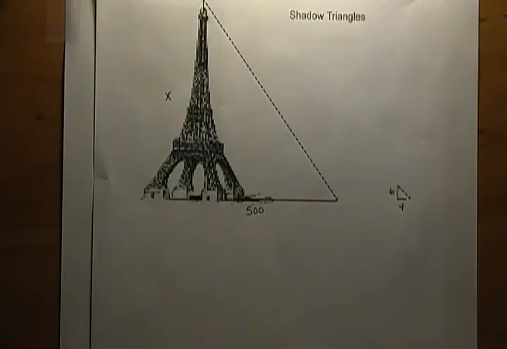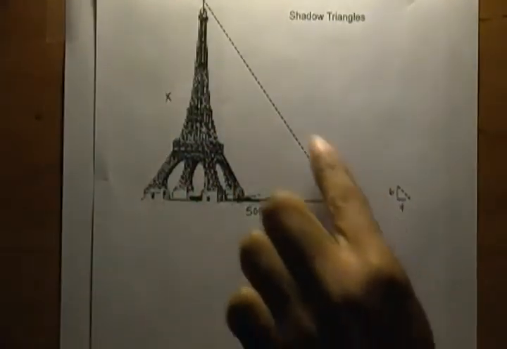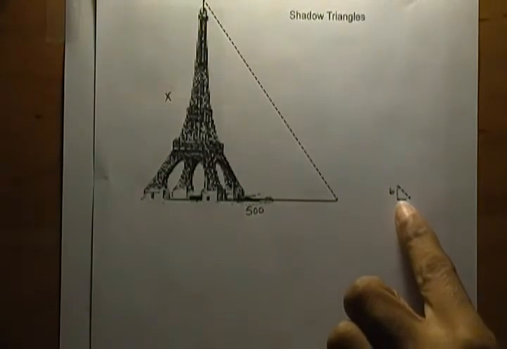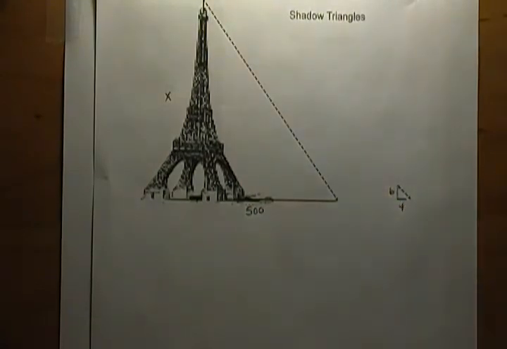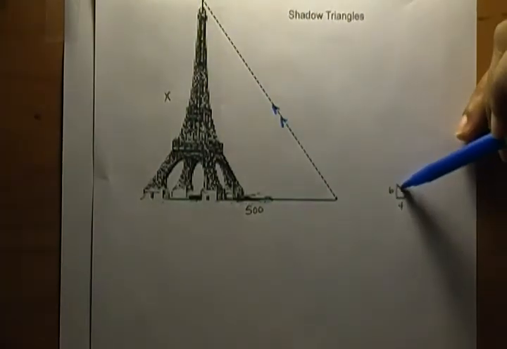For the moment, we're assuming that these two triangles, the one with the Eiffel Tower and the one with this little guy right here, are similar. For two triangles to be similar, they have to have congruent parts, equivalent ratios, and a scale factor. We're going to use the scale factor to solve this one. So let's assume that the sun's rays are parallel.